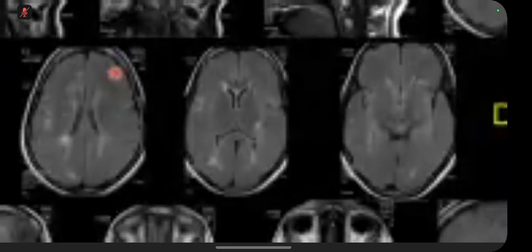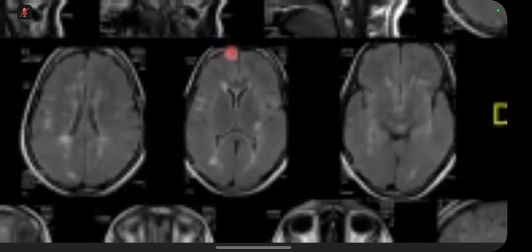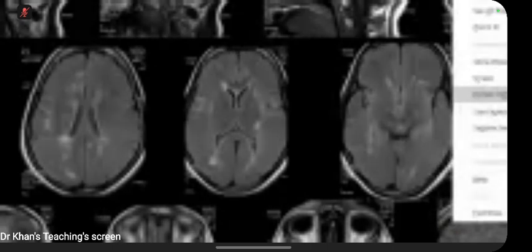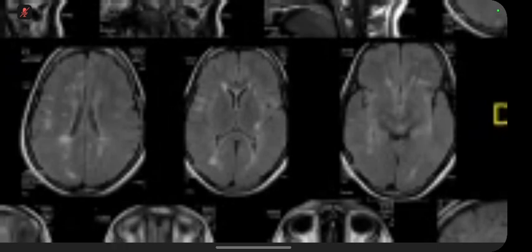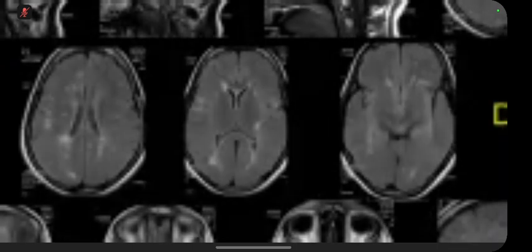Coming back to the case which was well described, we can see a few features which are quite classical. So you have to remember the classical features for MS. What are the classical features? Corpus callosum involvement, particularly the undersurface of the corpus callosum. If you see, this is the corpus callosum, and this is the undersurface of the corpus callosum, also known as the callososeptal interface.